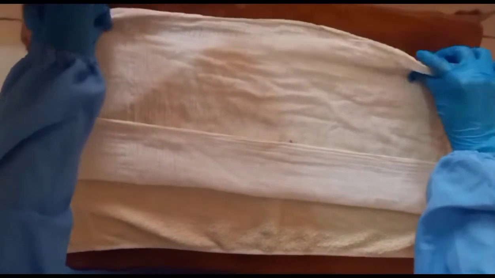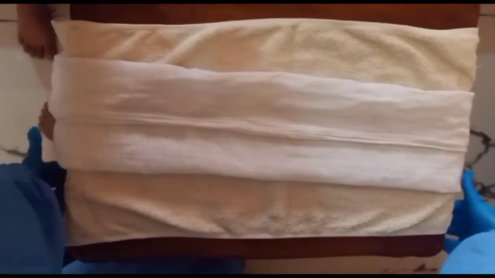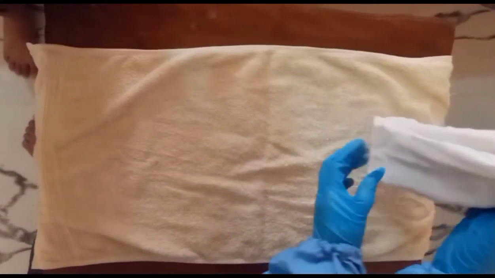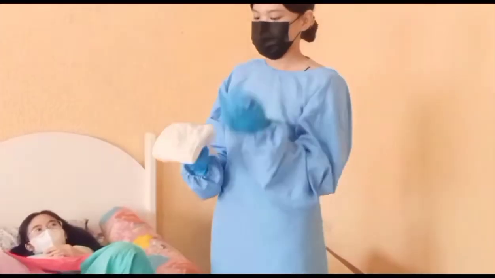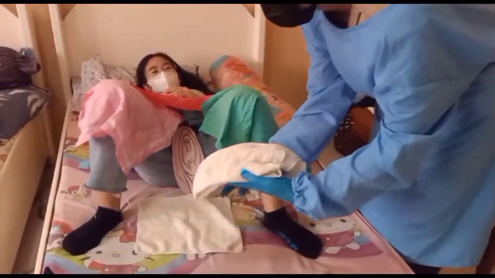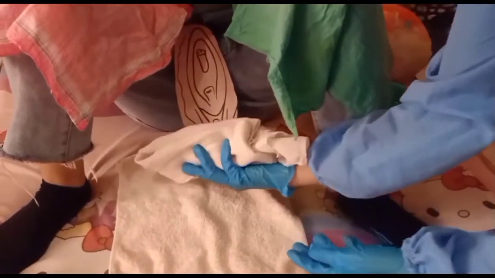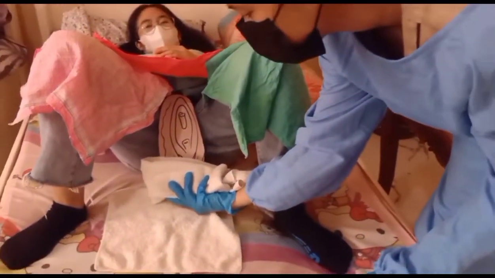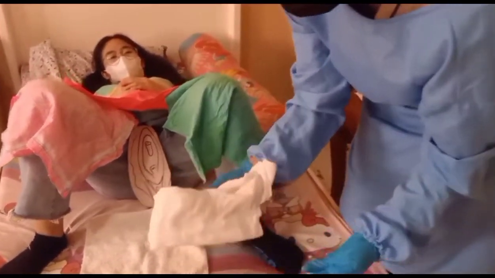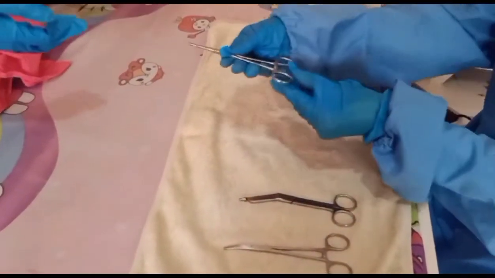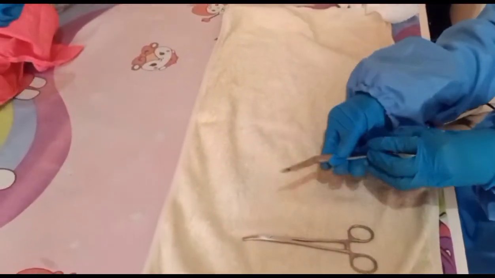Then we have to fold the perineal support like this. Support the perineum properly with the non-dominant hand. You will be touching the lower extremities of the patient in order to support yourself when the baby is about to be delivered, and the handling nurse will support the perineum until the baby is fully out. Then drop the support on the bed. Then we have to assist the doctor if they need assistance.